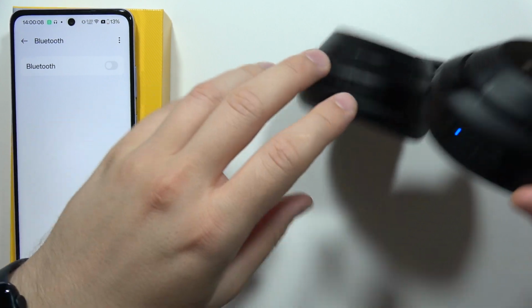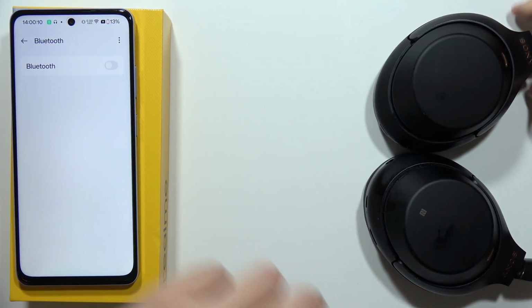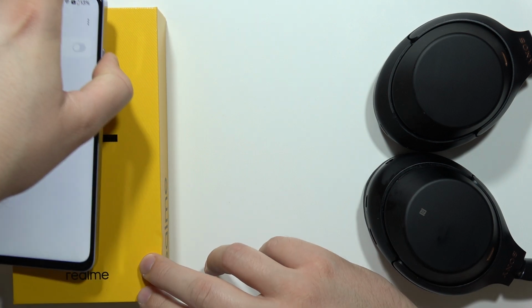Also, you can try to perform the reset, so you have to actually search for some tutorials on YouTube or Google, or take a look at the user manual.